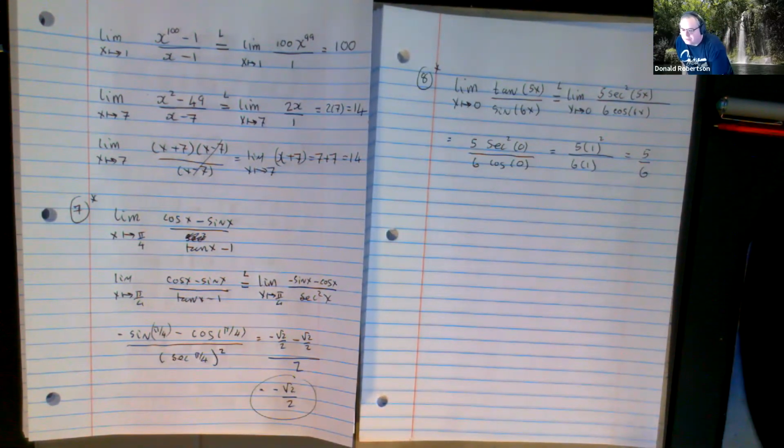And you can check it out. I'm pretty sure you know the cosine of 0 is 1. Well, isn't the secant just 1 over the cosine? So it's 1 over 1, so it's also 1.